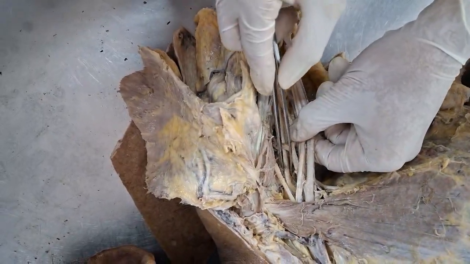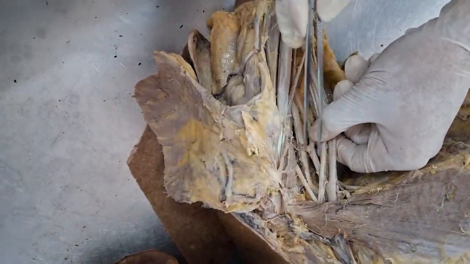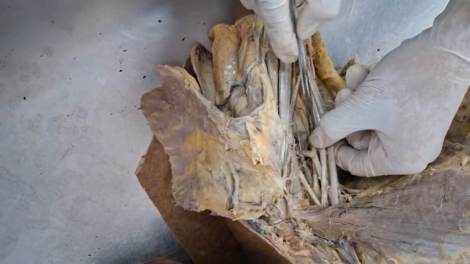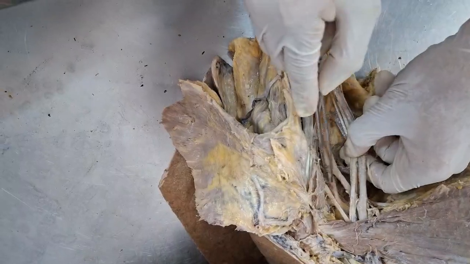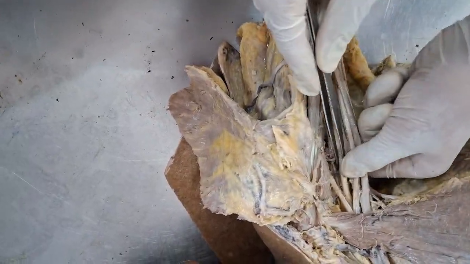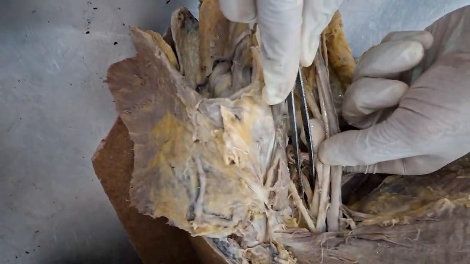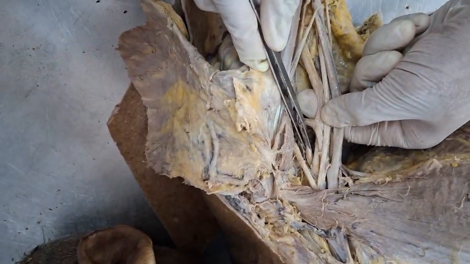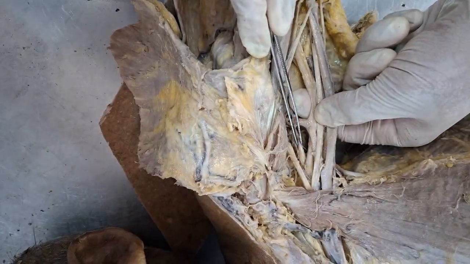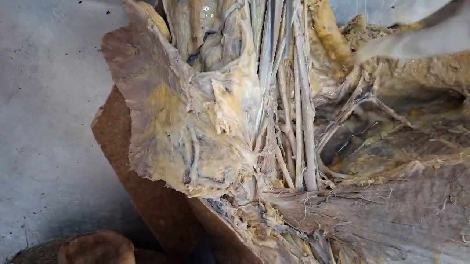If you trace the radial nerve upwards, there is another nerve which is important to us, nothing but our axillary nerve. Let me show it to you. Axillary nerve. Yeah, we are able to see that now. See this nerve, when I traced the radial nerve upwards, we are able to see this is nothing but the axillary nerve.